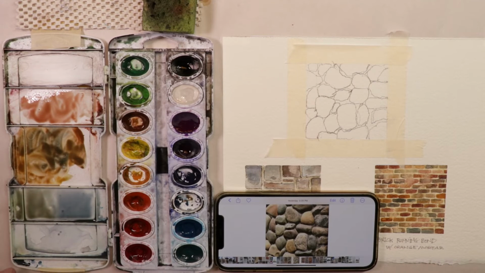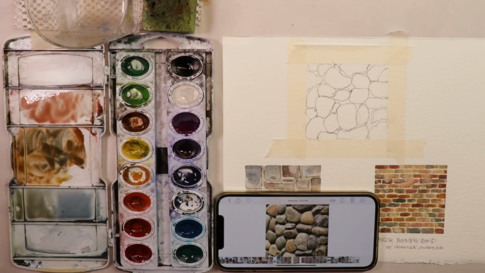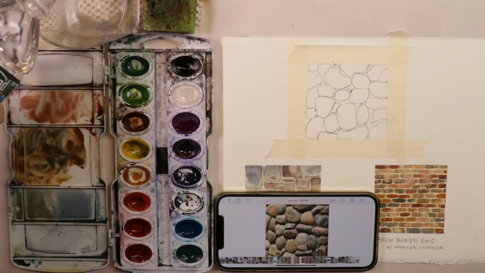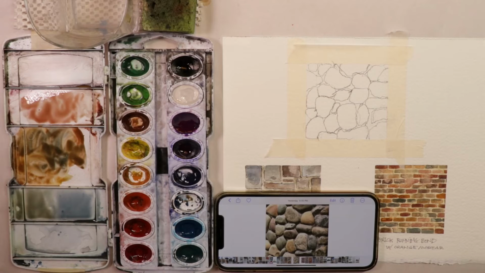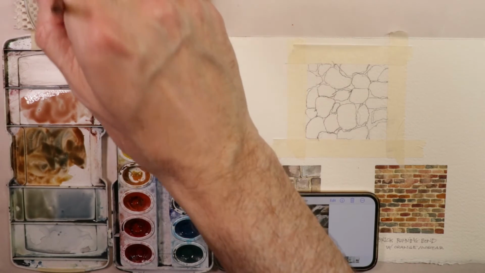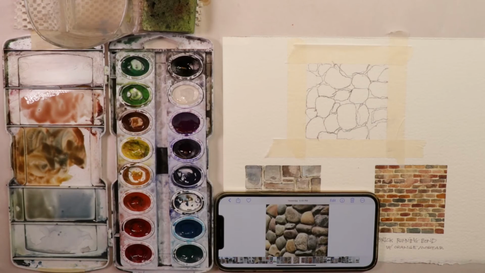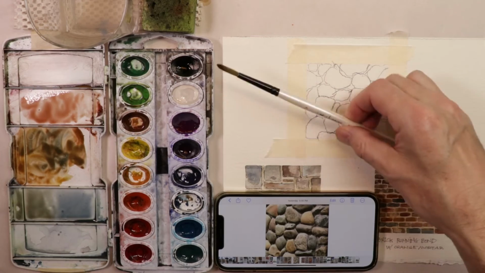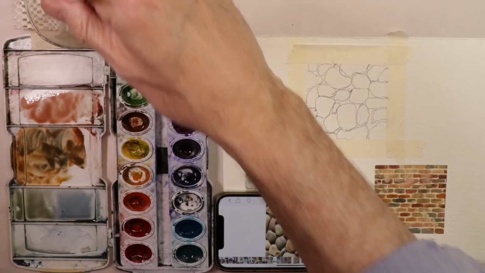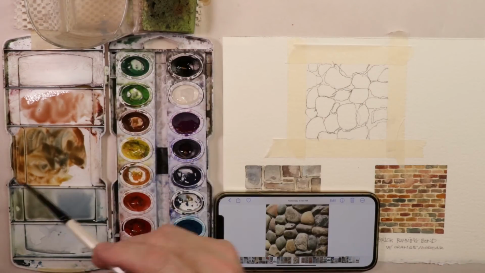Well, let's get some clean water, and we'll start right in. What we'll do is the glazing technique here for the most part. We'll use a round brush. I'm trying to think if we have the Simply Simmons. All right, I'm going to use my Simply Simmons number 6, and we'll start working in our colors.